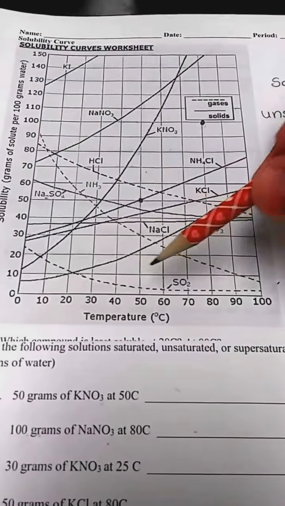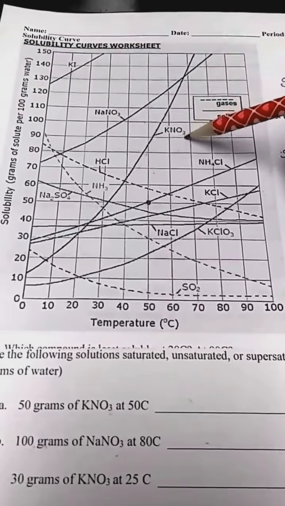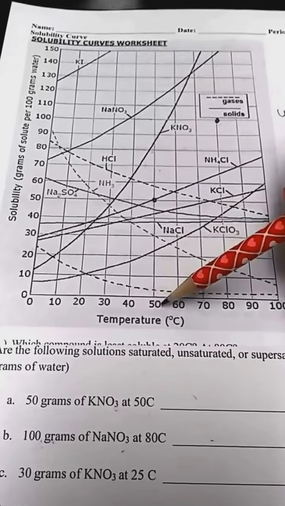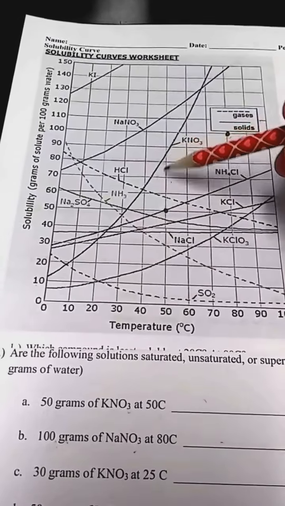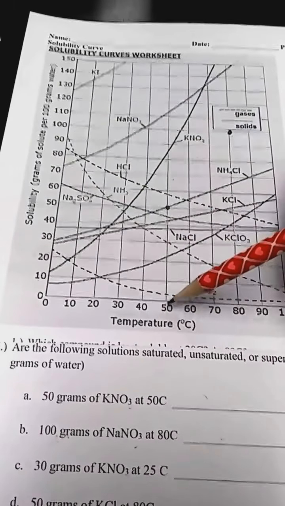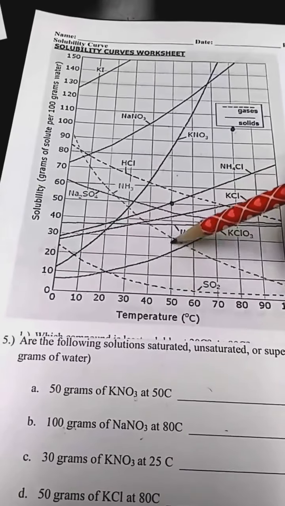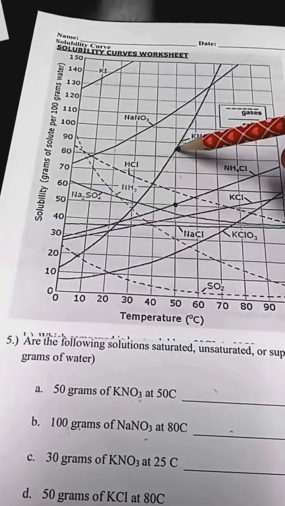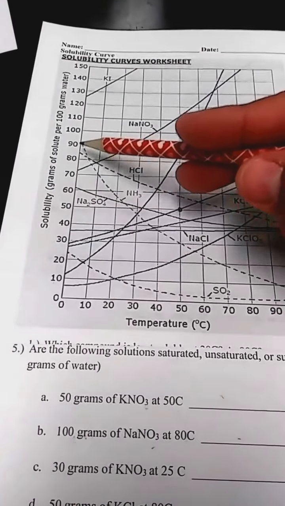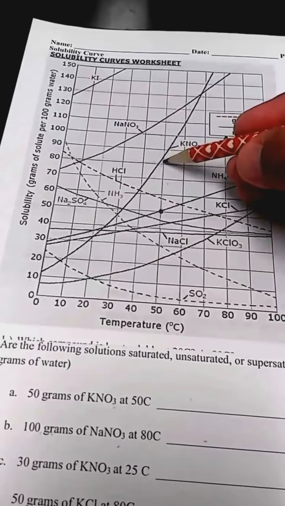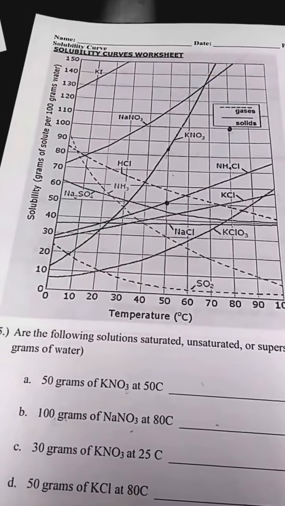Another example might be looking at when one of these reaches exact saturation. So let's take a look at potassium nitrate. So let's just say that I'm asking at what point is potassium nitrate saturated when it reaches 50 degrees Celsius, or how much is soluble? So we look at 50 degrees, and at 50 degrees you can dissolve approximately 85 grams. So that's when it's at saturation.